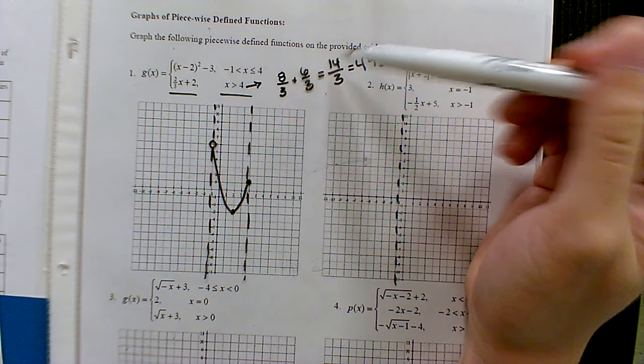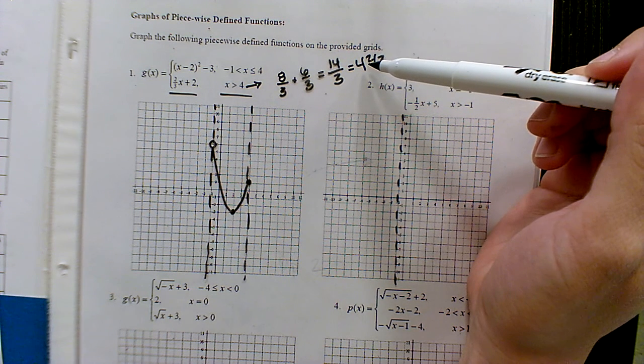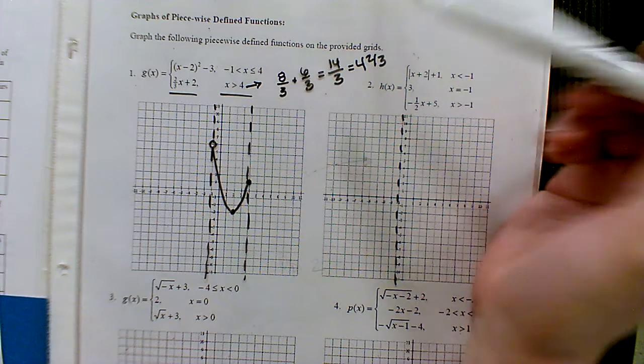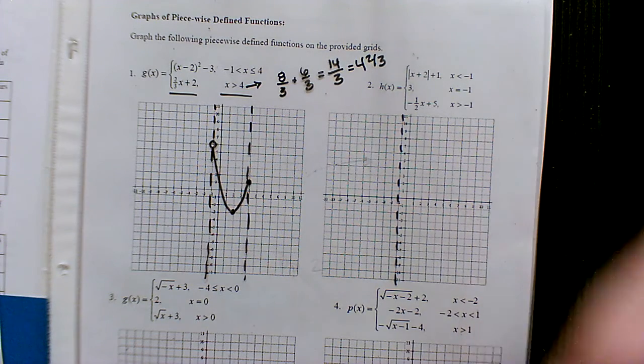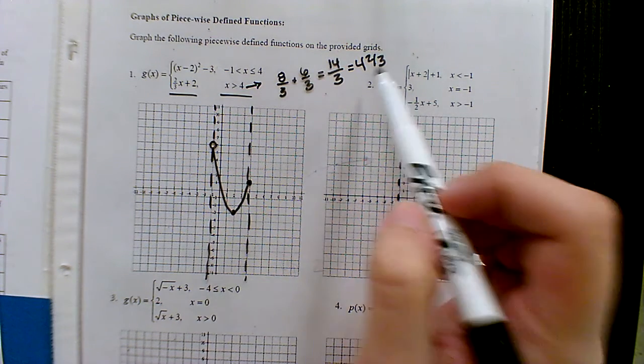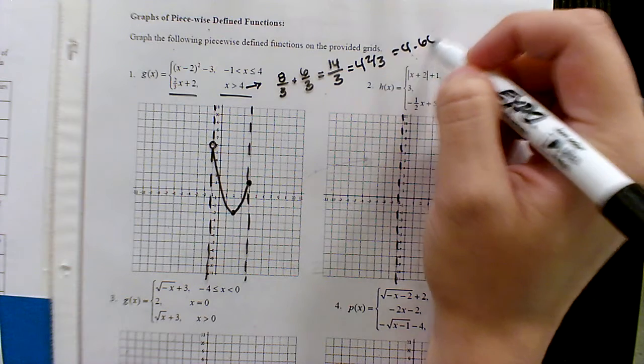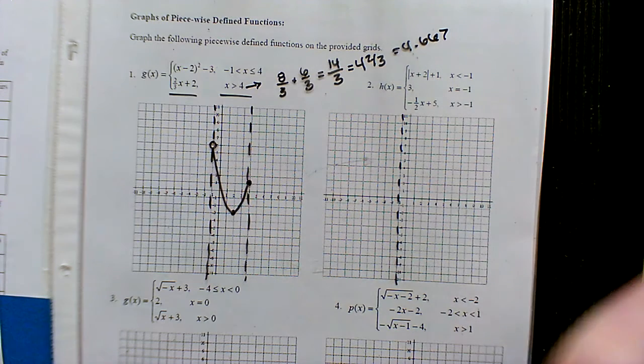3 goes into 14 4 whole times, which would be 12, but you have 2 left over. So if we plug in 4, we get out 4 and 2/3, aka 4.667.